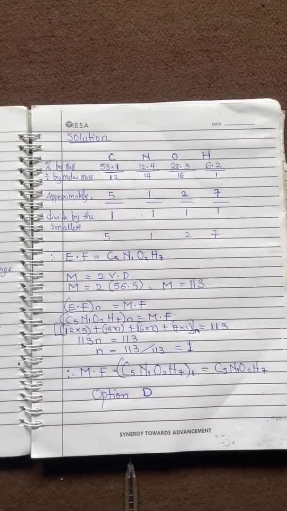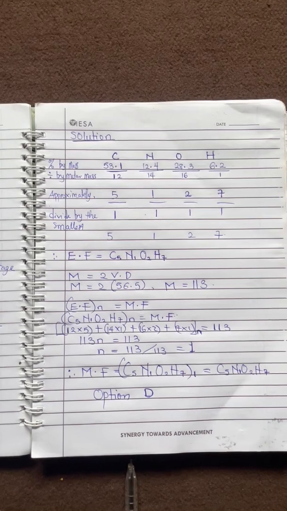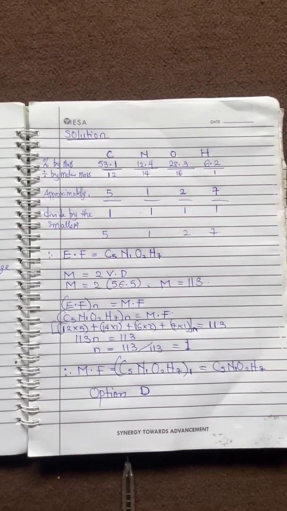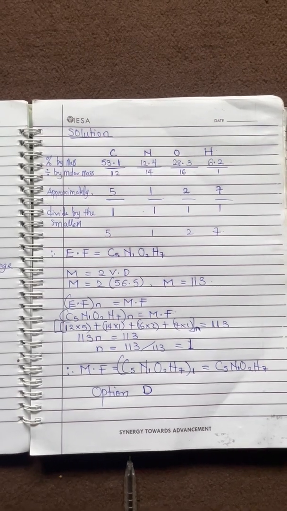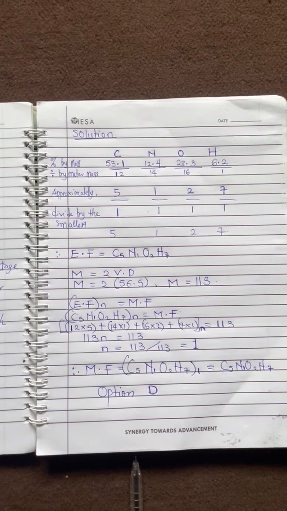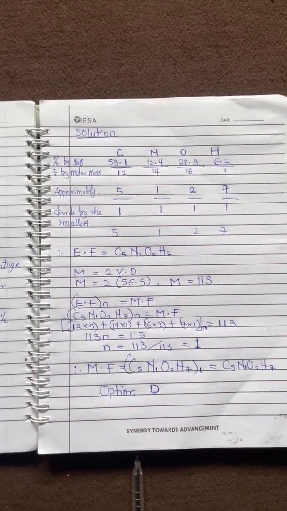The next step is to divide those numbers by the smallest number, which is 1. In this particular question, even if I divide by the smallest number, which is 1, I'm still going to get the same numbers, which are 5, 1, 2, and 7.